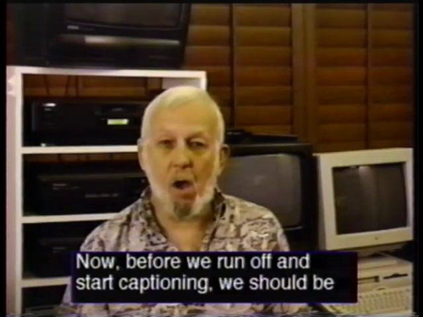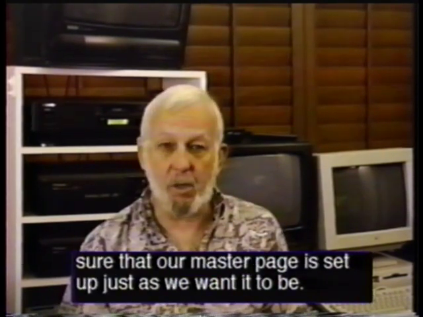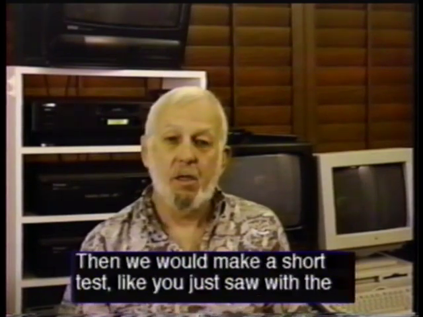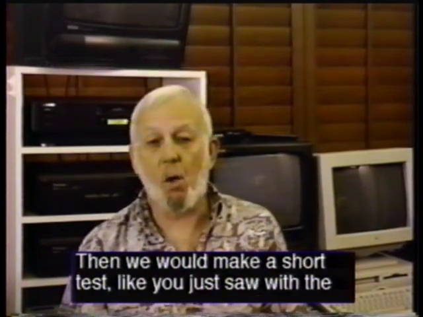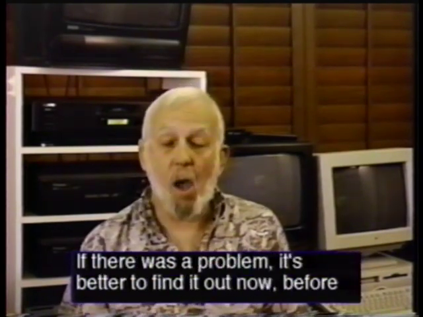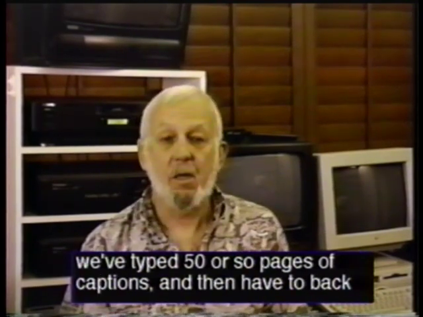Now, before we run off and start captioning, we should be sure that our master page is set up just as we want it to be. What we would do is type a couple of pages of captions. Then we would make a short test, like you just saw with the boat races, and watch the results on the screen. If there's a problem, it's better to find it out now before we've typed 50 or so pages of captions and then have to go back and correct them all.